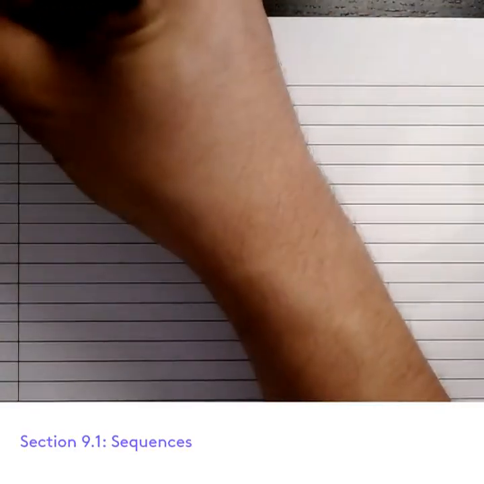Let's take a look now at section 9.1 about sequences. So let's go ahead and begin with a definition. All right, so definition.